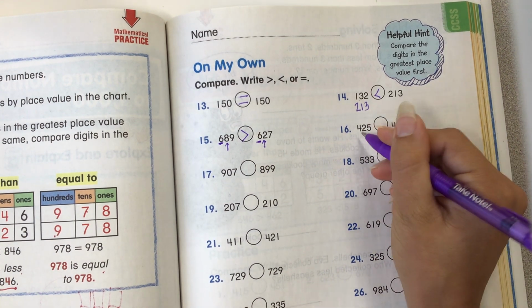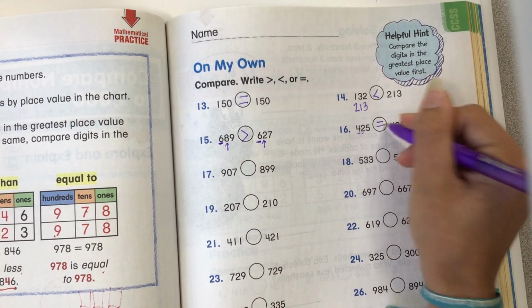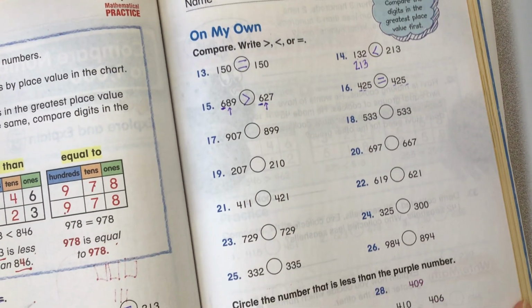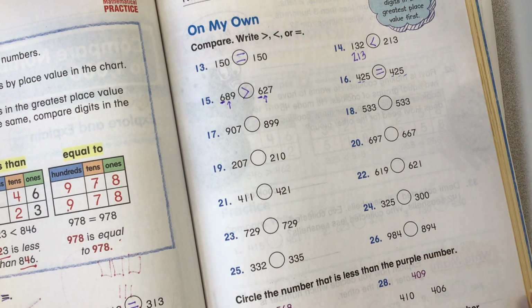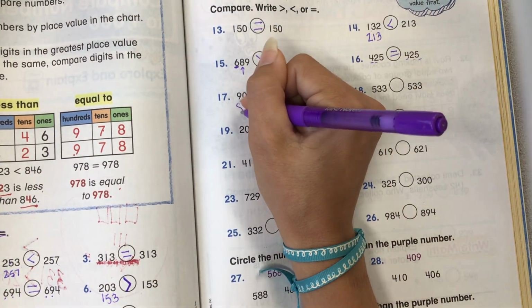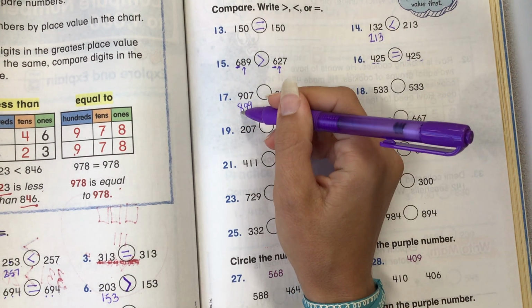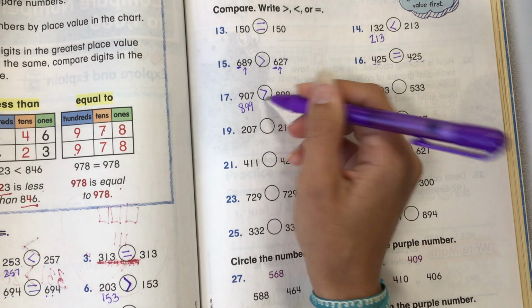425 and 425, 4, 4, 2, 2, 5, 5. These are the same, which means they are equal to. 907 and 899. I'm going to put 899 right here. And let's compare 900 and 800. 900 is greater, so I'm going to put that greater than sign.